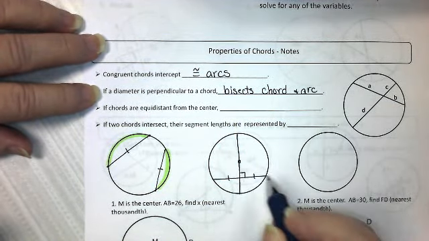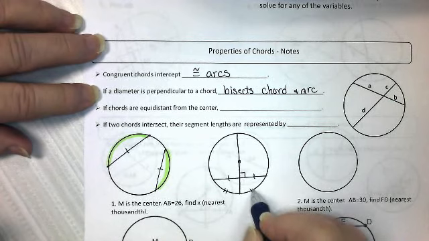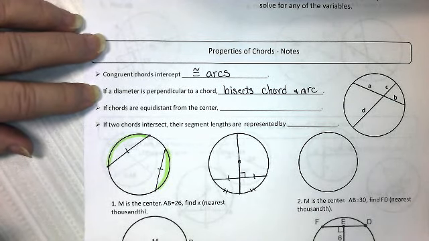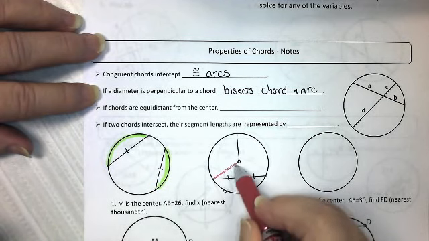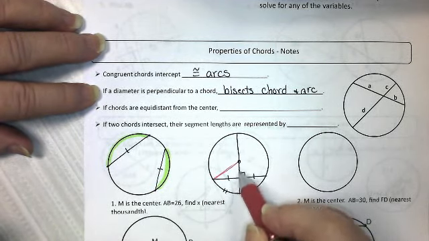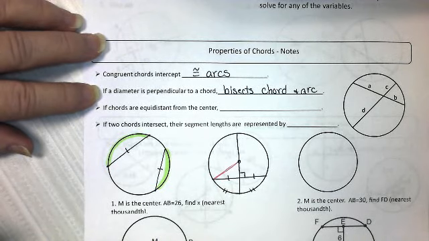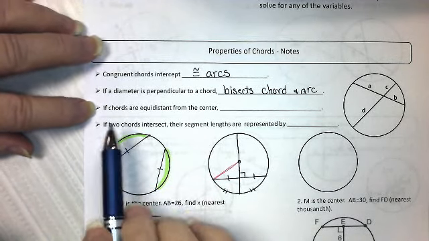And I think we have looked at this before, but this time we're going to be looking at it in terms of right triangles. We're going to draw a radius here, and then we'll use the Pythagorean theorem to solve some of our problems involving the right triangles.